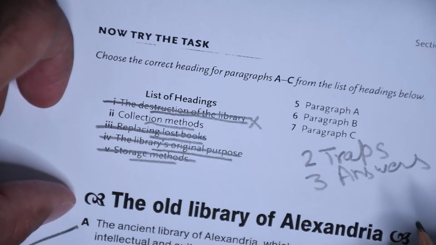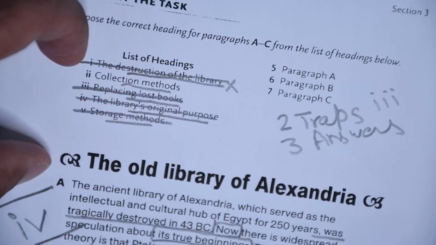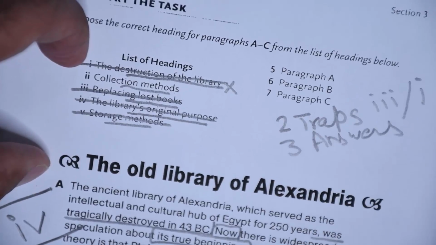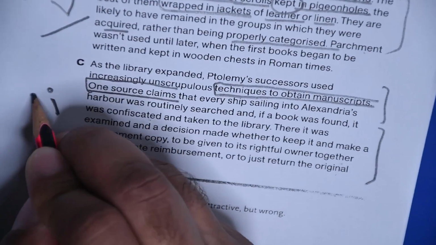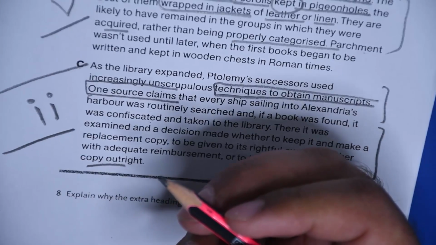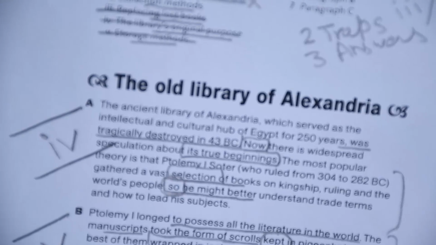So heading number 3 is also a trap. Right, now let me tell you, this third heading is a trap. Heading number 1 is a trap. We are left with heading number 2, collection method. Exactly, there they mentioned collection method. So this heading number 2 is the right answer. Is that clear?